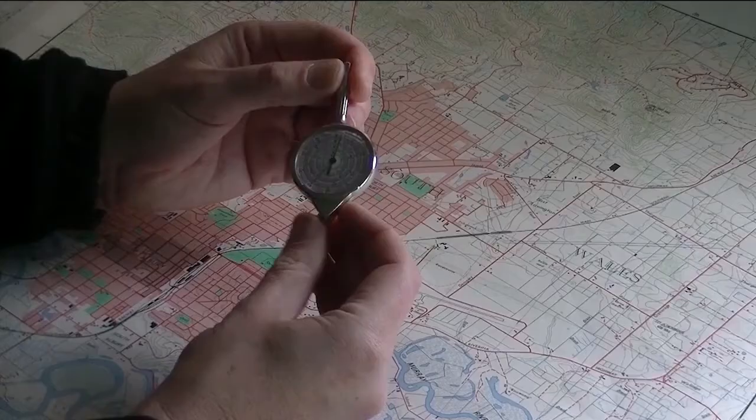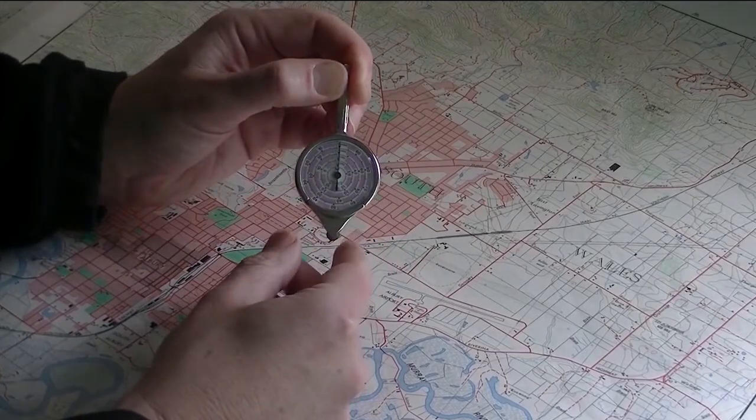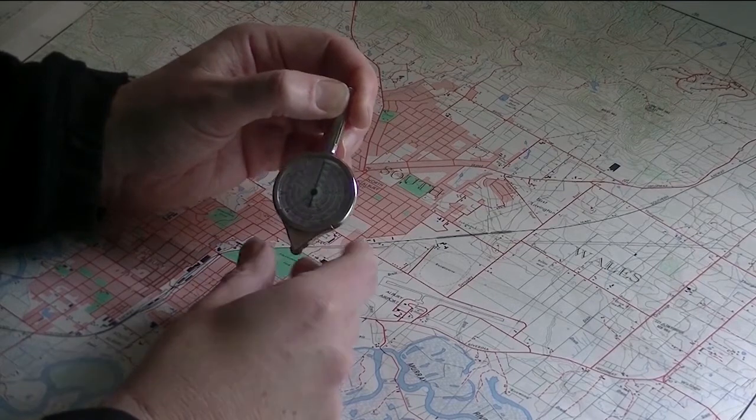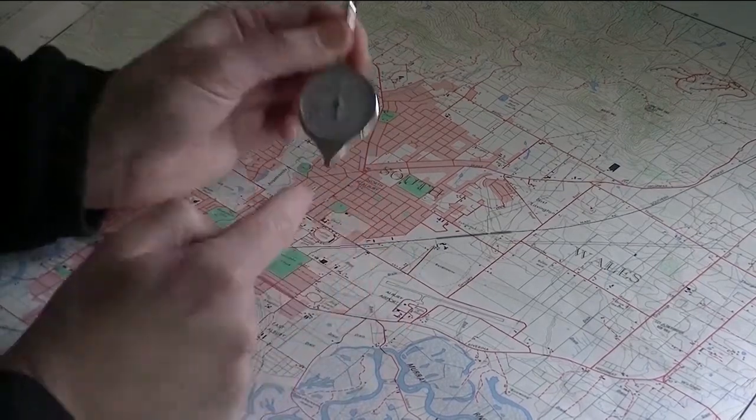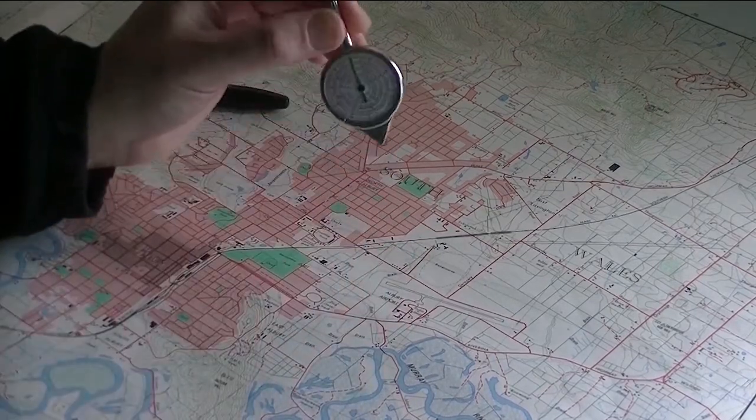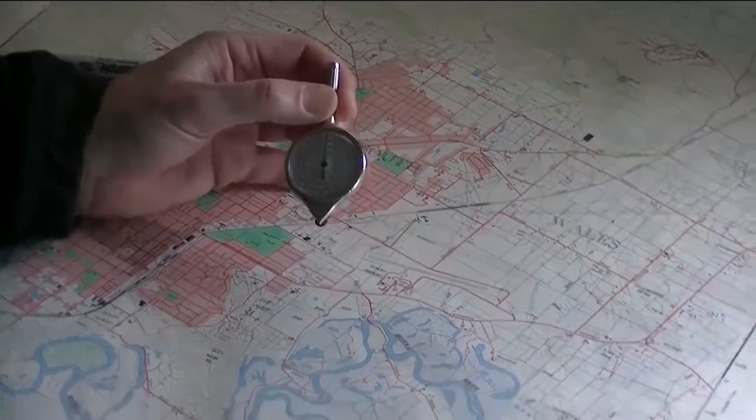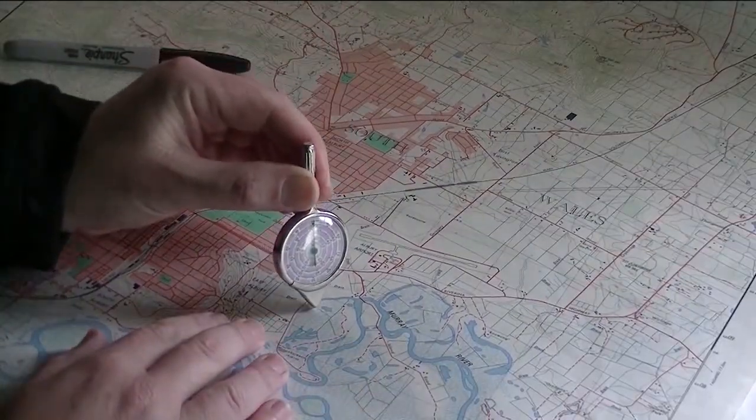So depending on the map that you're using, you'll use a different scale, and then you zero it out, so it's back on 0. There's a little wheel at the bottom there, and let's say you wanted to measure this part of the river.